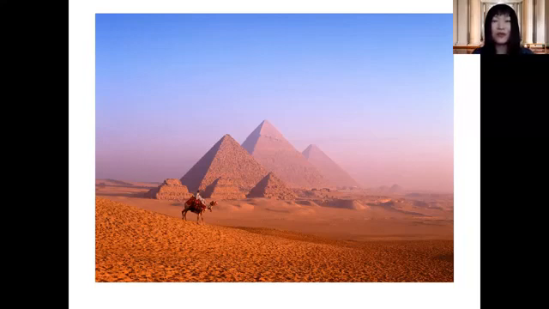The most popular answer was a pyramid, or rather a couple of pyramids. In the middle of this image, we can see a desert, a camel, a human being, and a couple of pyramids.